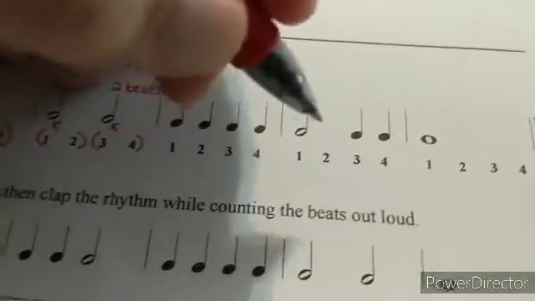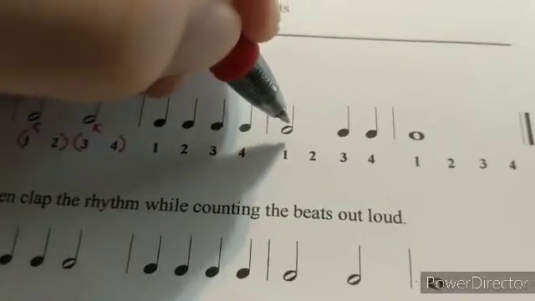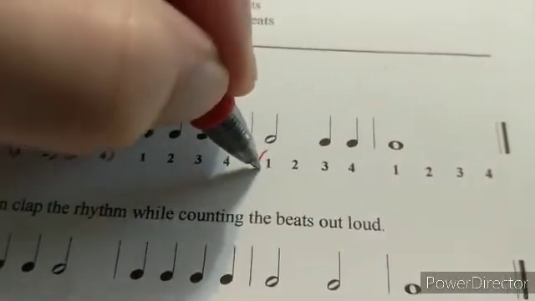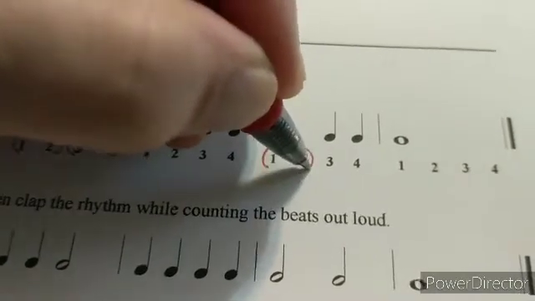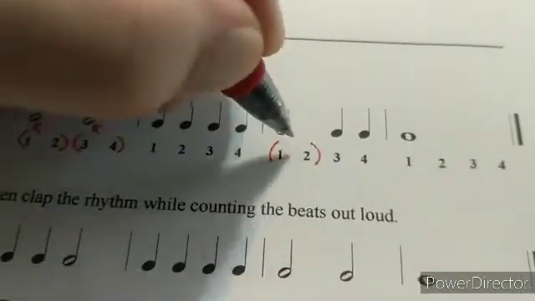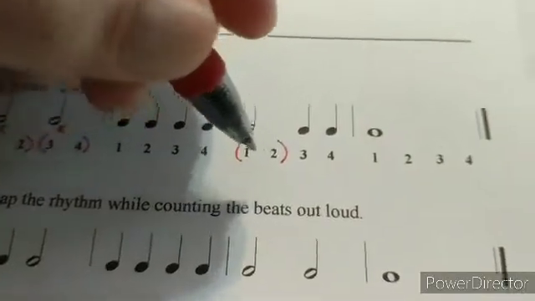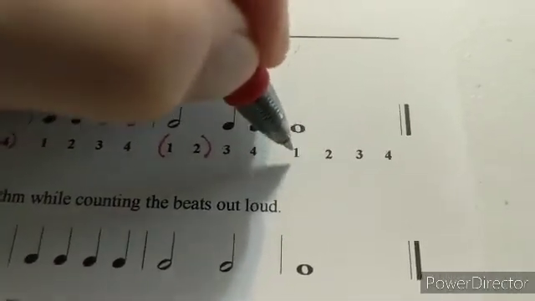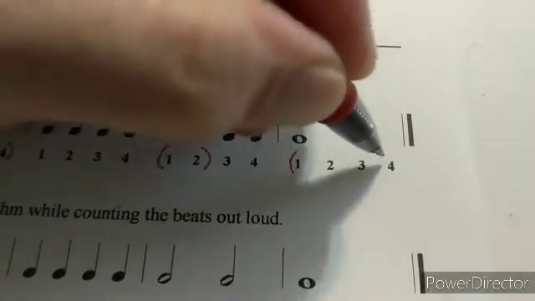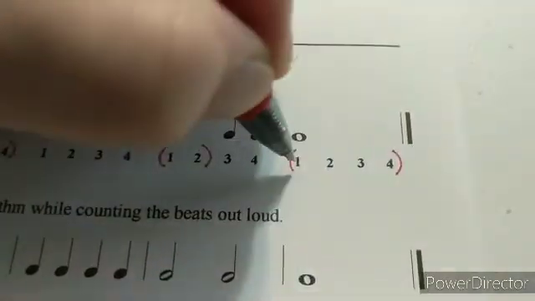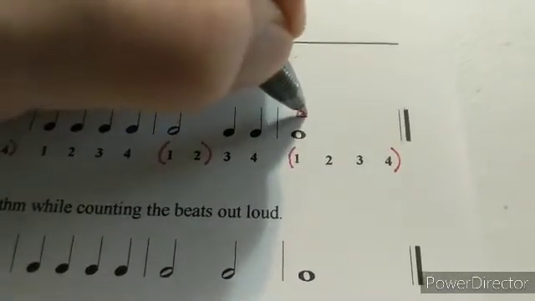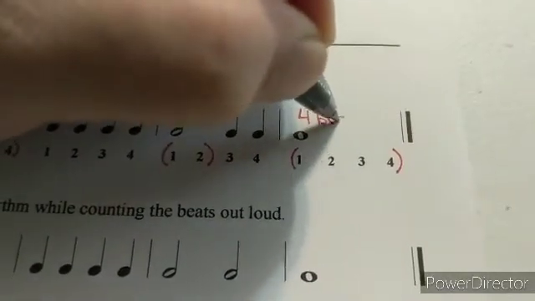Okay. So if we look down here, we have a half note followed by 2 quarter notes. Well, we know then that these first 2 beats are going to be part of that half note, so we put a parenthesis around 1 and 2. That takes us to our last note here, which is a whole note, which means that we're going to put parentheses around 1, 2, 3, and 4, because we know that a whole note equals 4 beats.